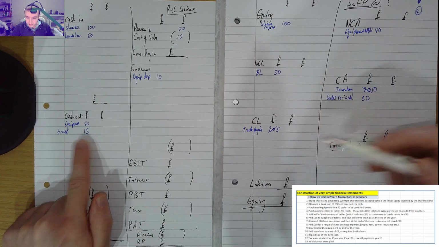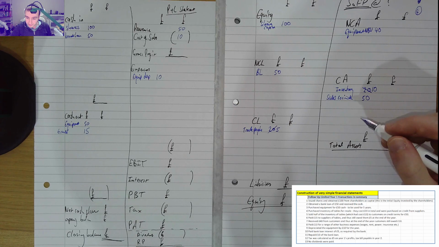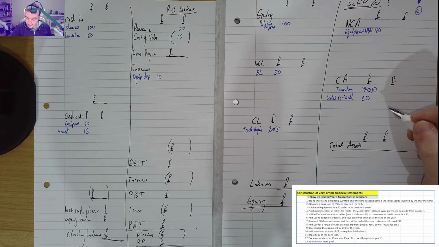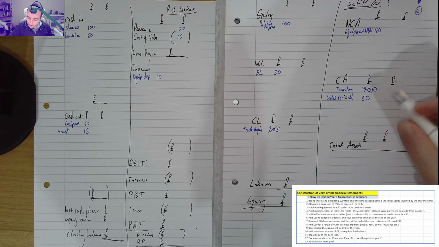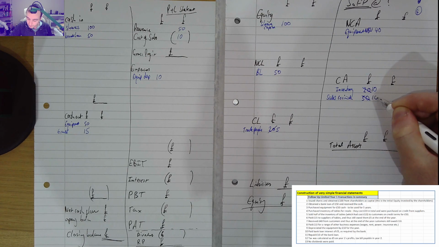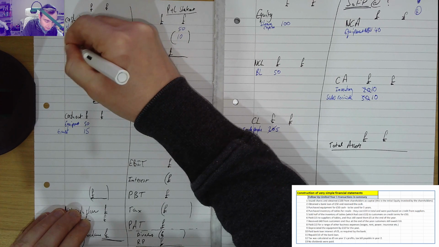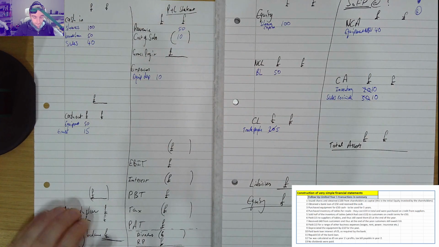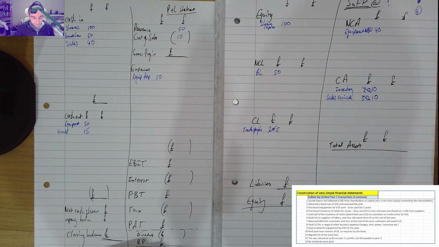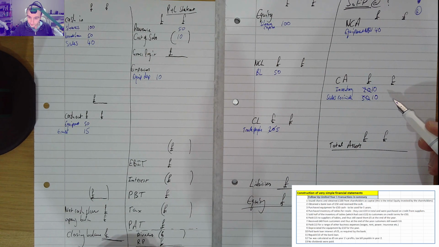Number 7, received £40 from customers, and thus at the end of the year, customers still owed 10. So our sales receivable goes from 50 to 10 because we actually received £40. Cash in, £40, sales. Okay. Received £40 from customers, and thus at the end of the year, customers still owed 10.